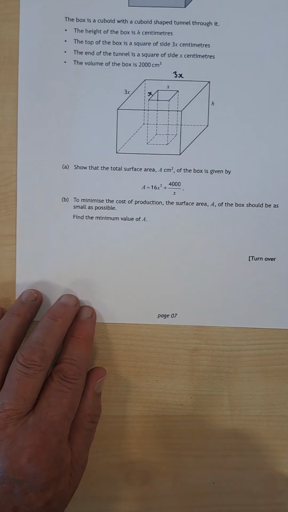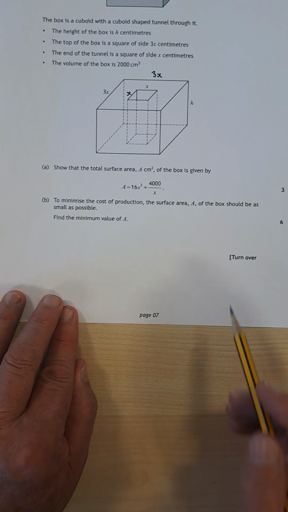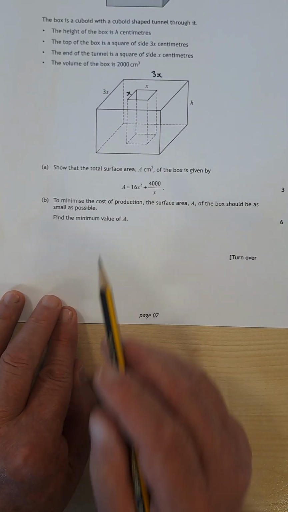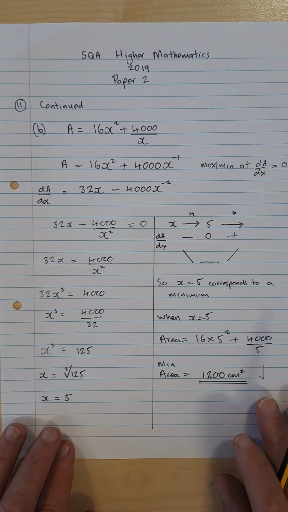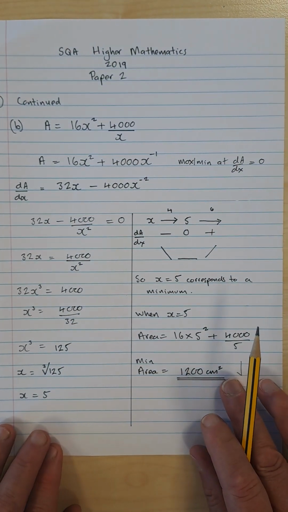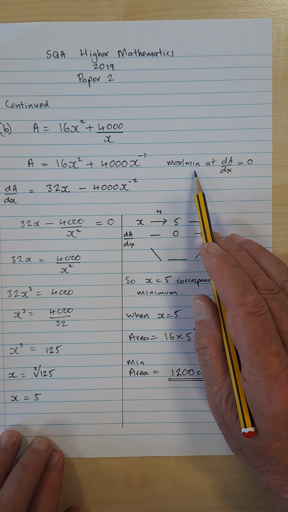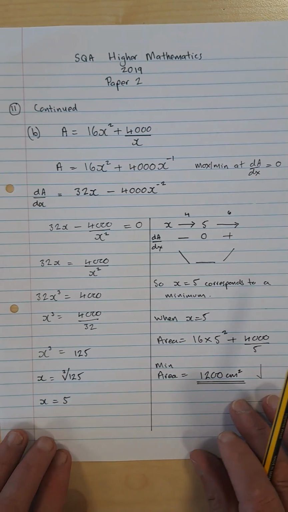And then for part B, to minimise the cost of production, the surface area of the box should be as small as possible. Find the minimum area here. So hopefully you're used to this type of question where we differentiate this function here and set it equal to 0. State what you're going for though. The maximum or minimums occur when dA by dx is equal to 0.